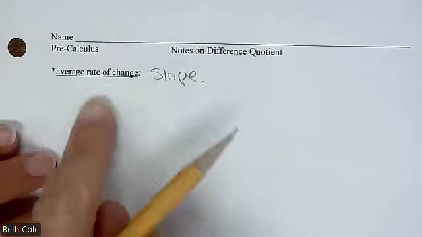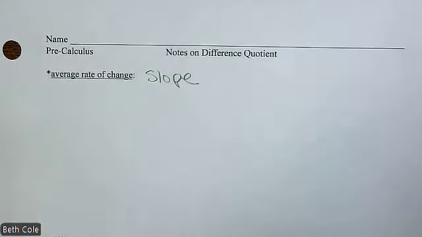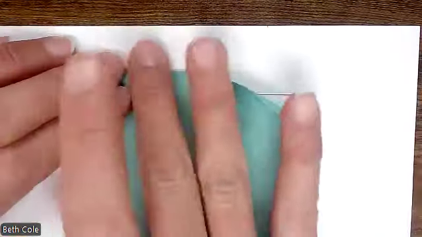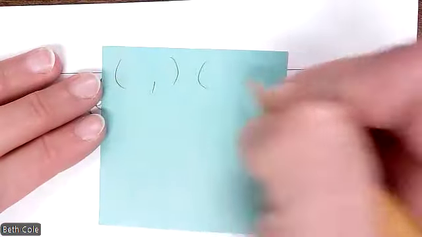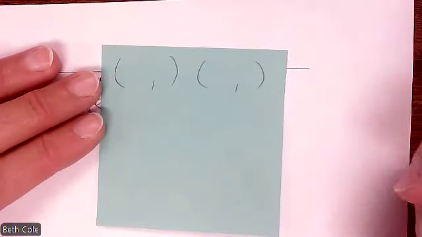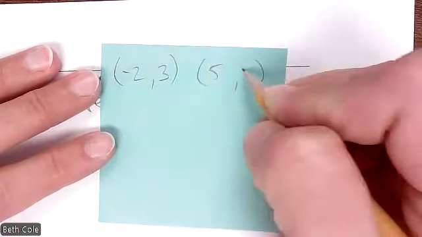Real quick, before I left a lot of space here because I'm going to draw you a picture. All I need you to do is watch. We're going to review how you do slope, regular old Algebra 1 slope. So you need 2 points. Can you give me some single digit numbers and we'll just make something up? 3, 5, 12. 12 is good.